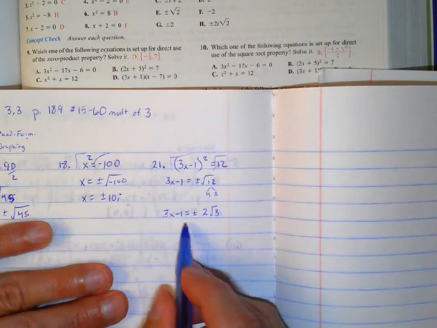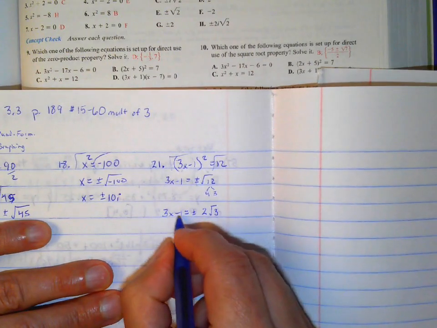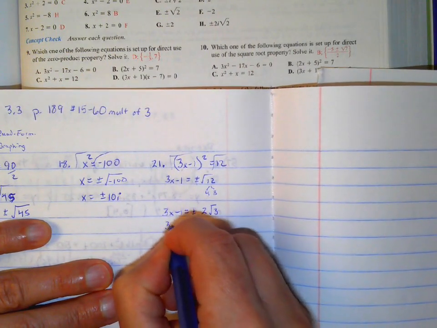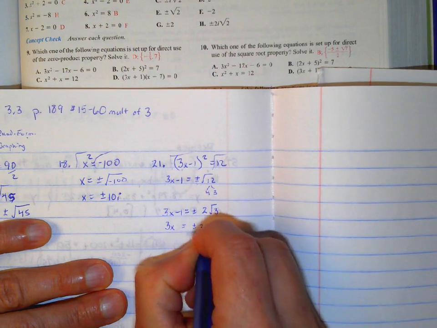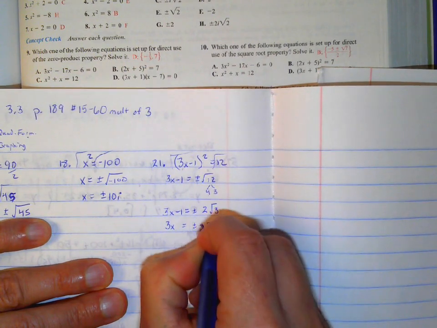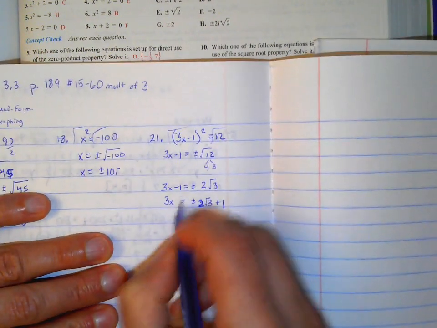Okay, and then lastly, we've got to get x by itself. So we can add the 1 over. And divide it all by 3.